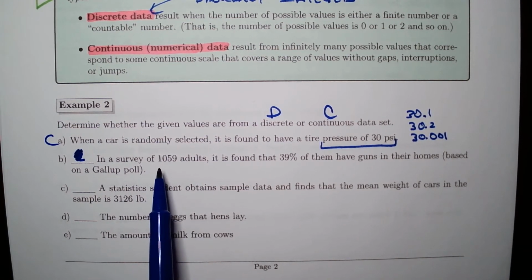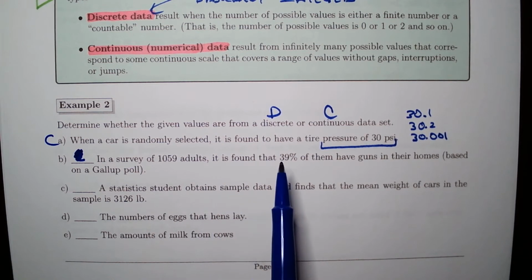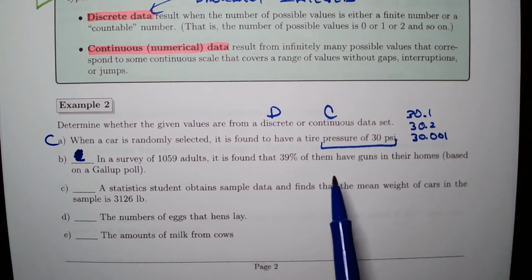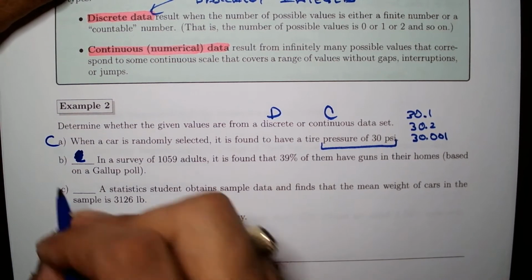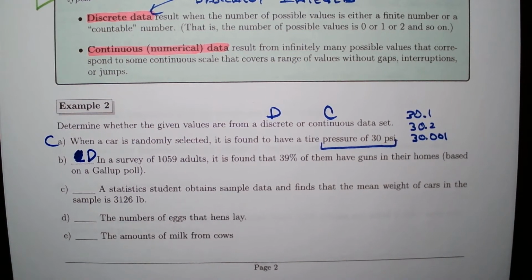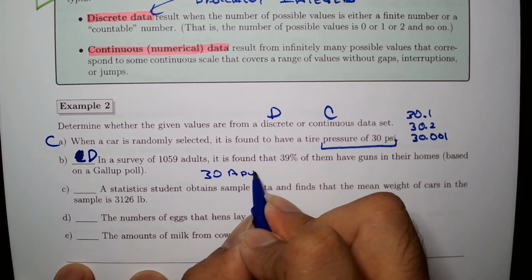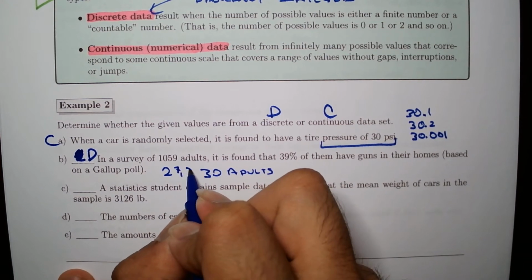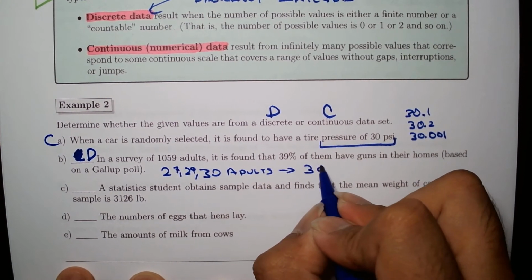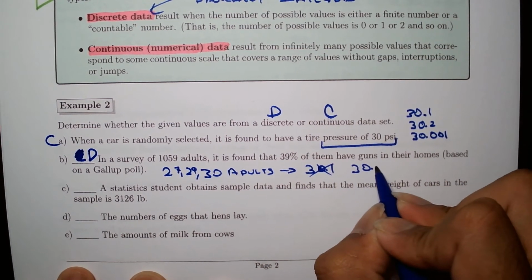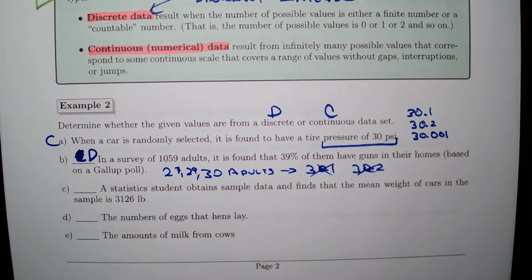So in a survey of 1,059 adults, it is found that 39% of them have guns in their homes, based on a Gallup poll. Well, in this case, this is discrete. Why is this discrete? Because we're talking about number of people. When we talk about number of people, we can count them: two people, 5 people, 75 people. There's no such thing as 30.1 adults, or 30.2 adults, just like in the pressure case.